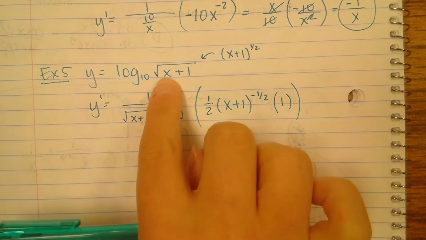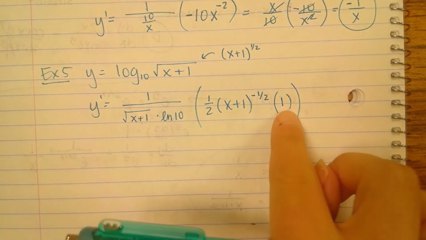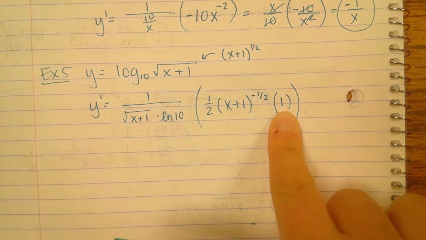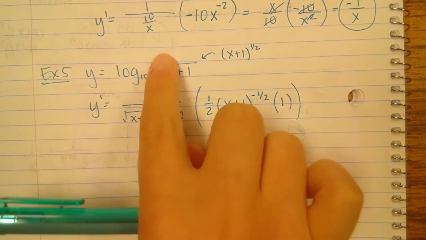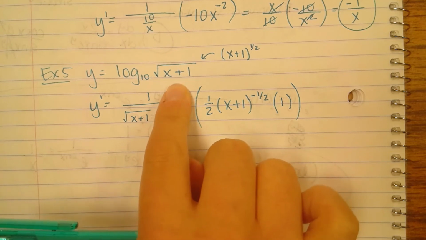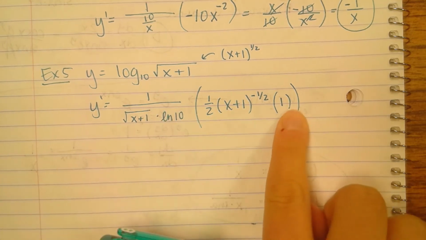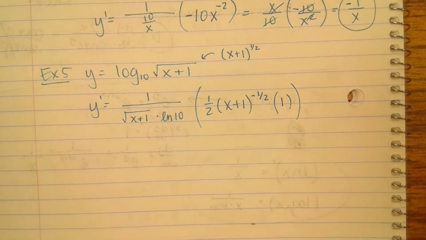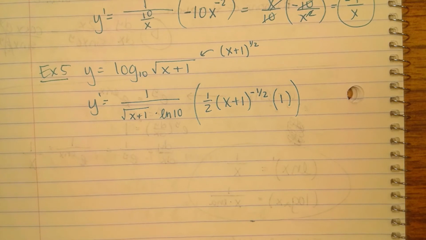But if this were like x cubed plus 1, I would end up multiplying by the derivative of x cubed here. So this really is 1, 2, 3 different functions combined, so we have two different chain rule pieces there at the end. But our second chain rule just ended up being 1. Okay, so I could simplify this a little bit.